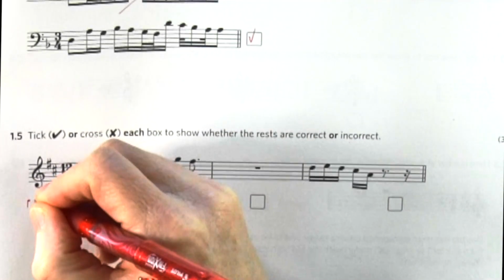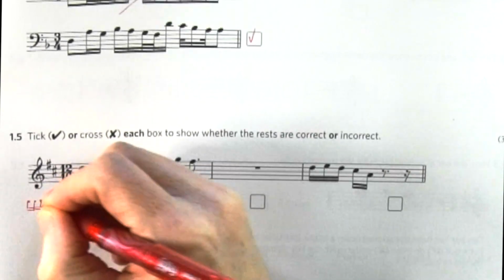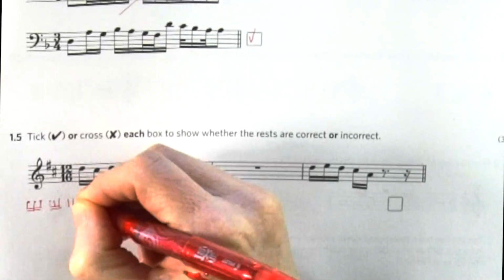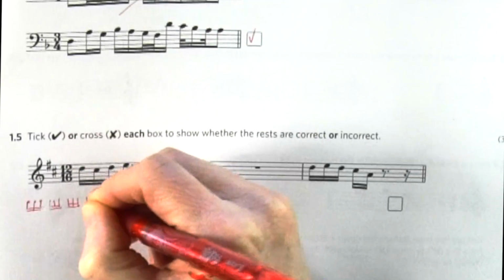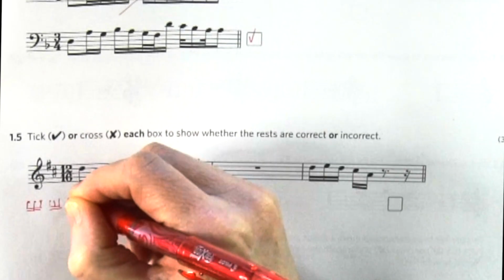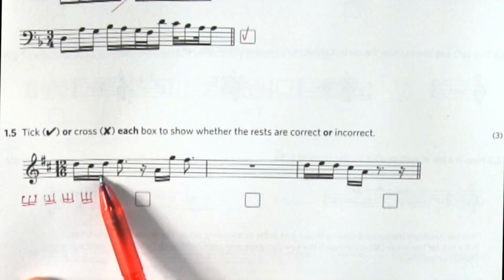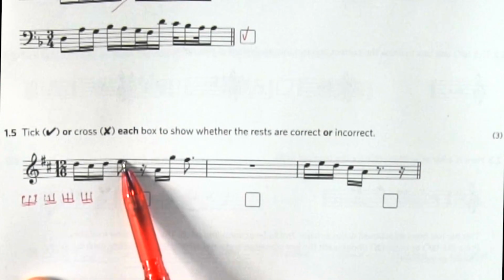So 1, 2, 3, 1, 2, 3, 1, 2, 3, and 1, 2, 3. Brilliant. 1, 2, 3 is here. 1, 2, 3 is also here. And then we need 3 semiquavers.